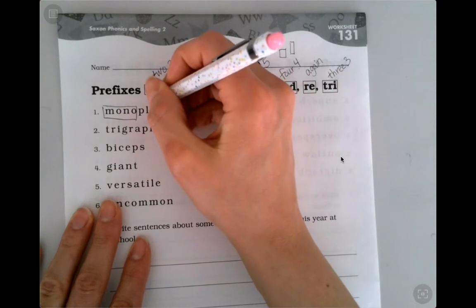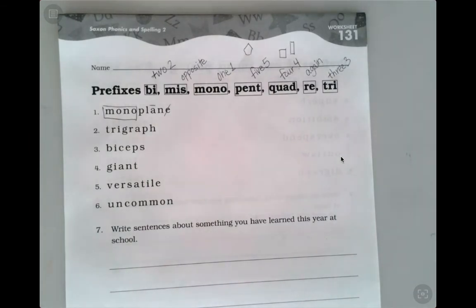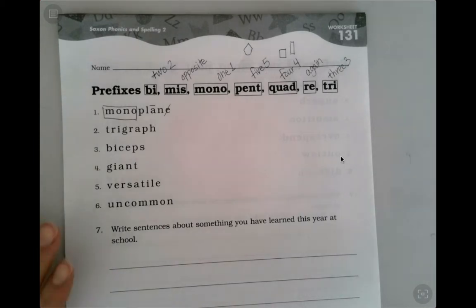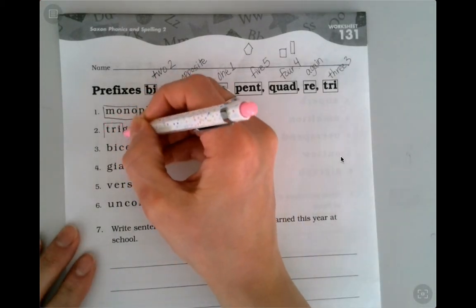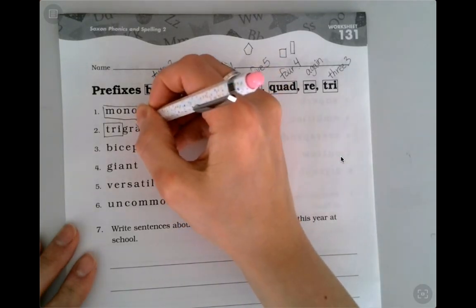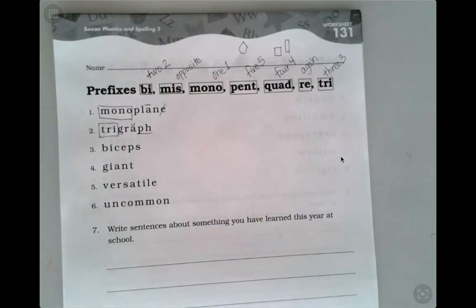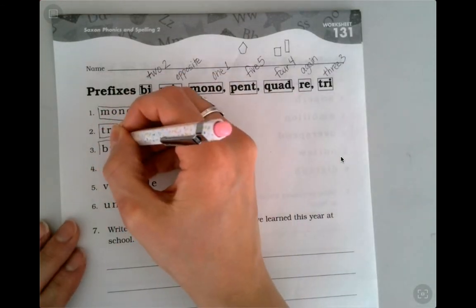Okay, and then let's go ahead and code our long A and silent E sound. Monoplane. Number 2 is trigraph. So tri is your prefix. All you need to do is box it. Very simple. Okay, and then a is short like apple, and then our digraph.